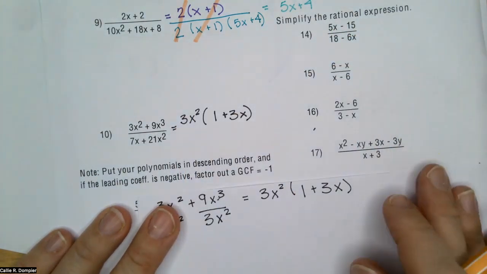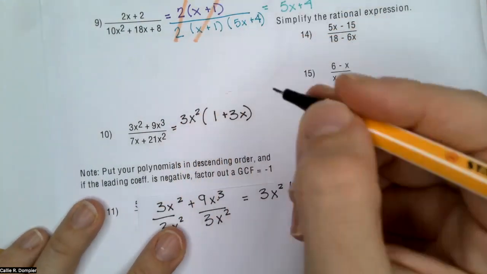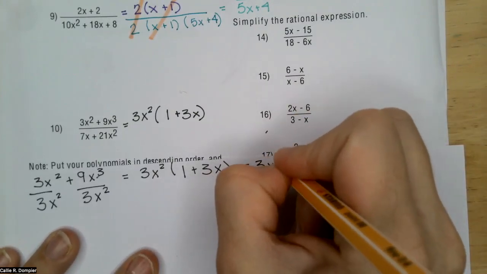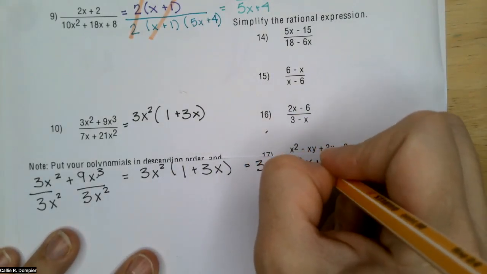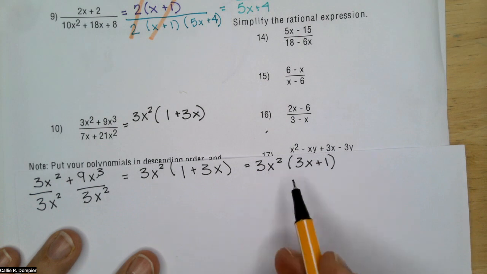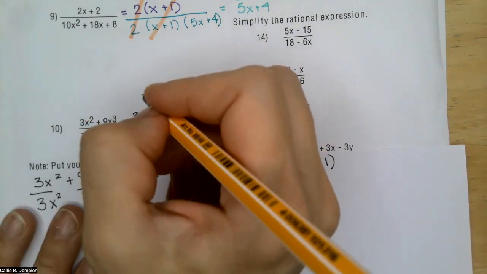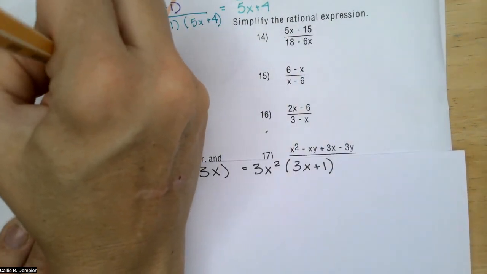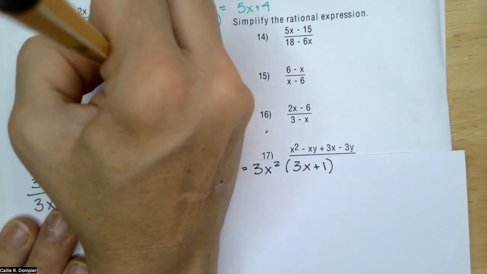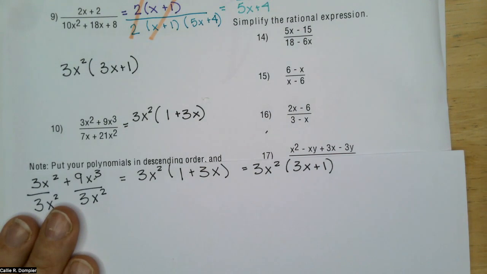And it would probably actually be best to call it 3x plus 1, just to put it in descending order, put the variable in front. It's kind of out of room, so I won't, but that is better written as 3x squared times 3x plus 1 for the top term.